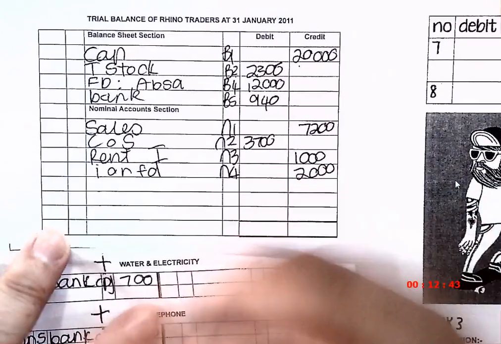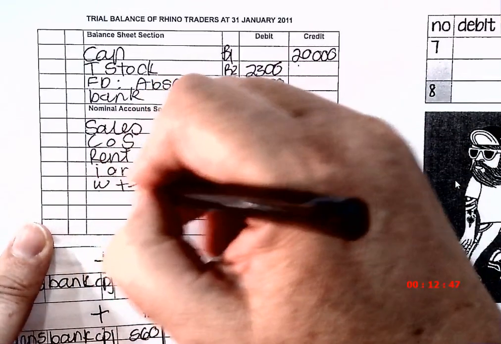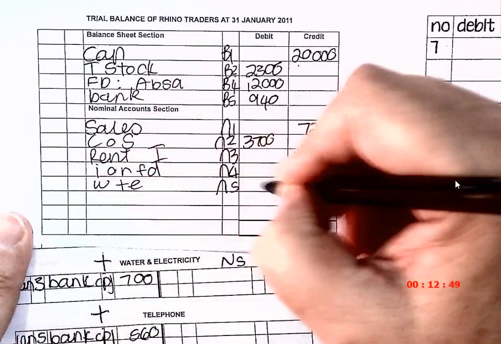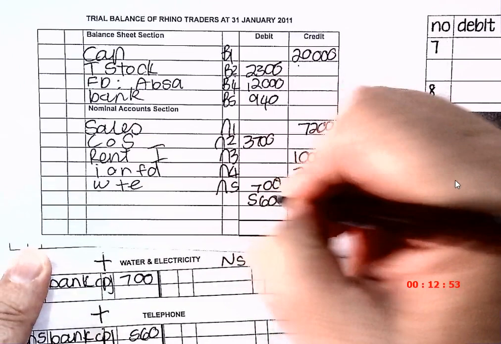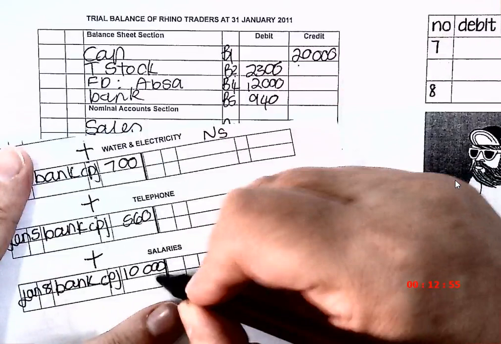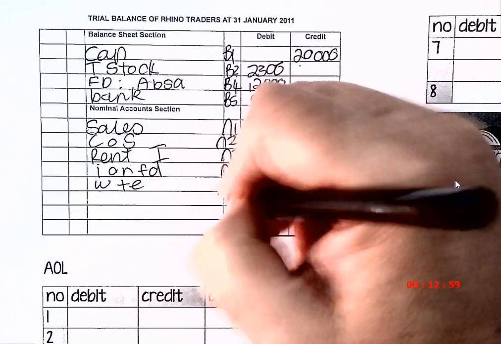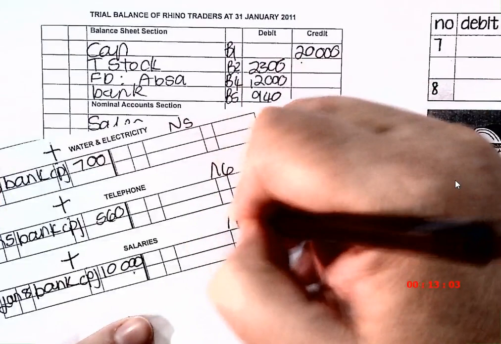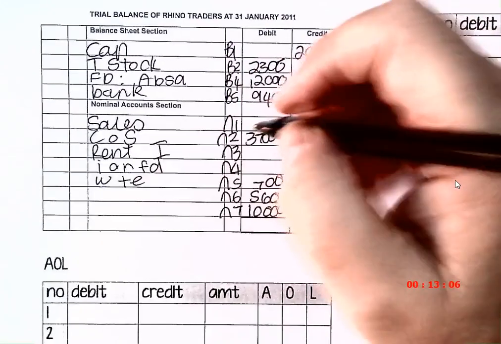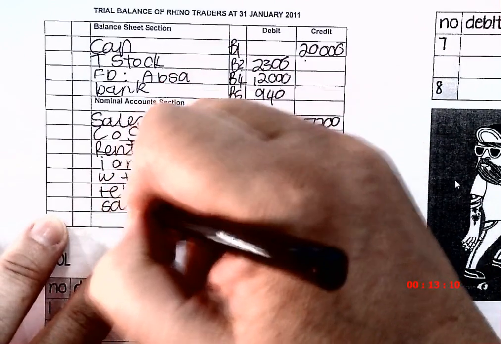Sorry, I'm in a rush. Water and electricity N5 on the debit side. Telephone. And I can also see salaries. So I'm just going to make it N6 and N7. I know this is going to be telephone, salaries, and now I just need to balance.